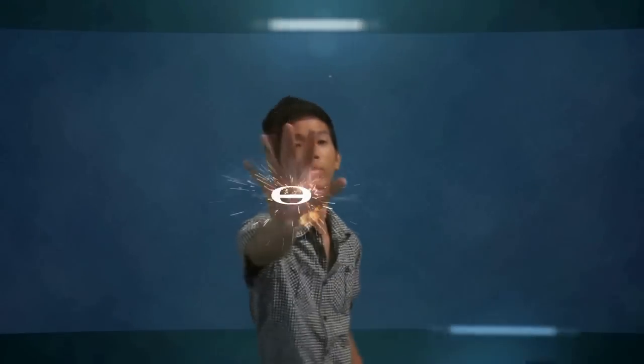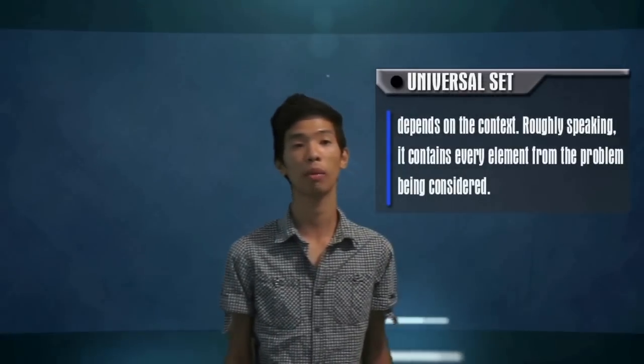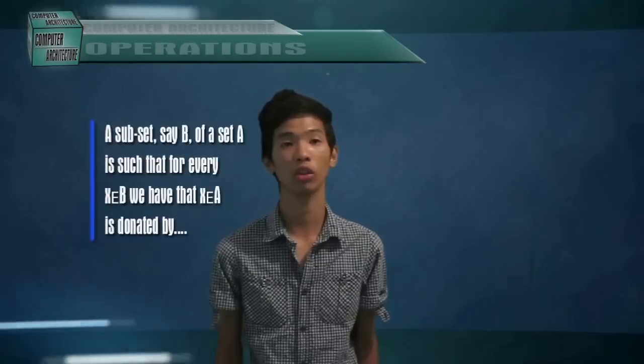The null set or empty set is a set which contains no element and is represented by the symbol, and the universal set depends on the context. Roughly speaking, it contains every element of the problem being considered, and it is represented by the symbol of, a subset, say, of A set A is such that for every x member of B, we have that x member of A is denoted by.